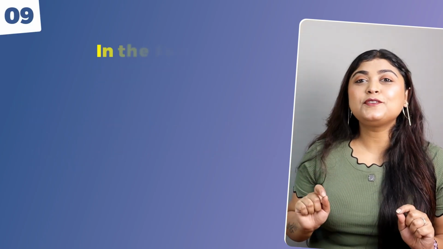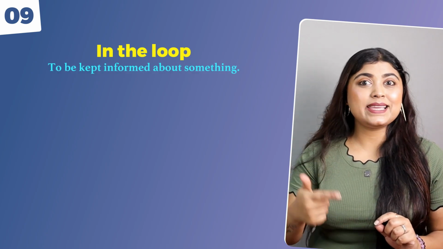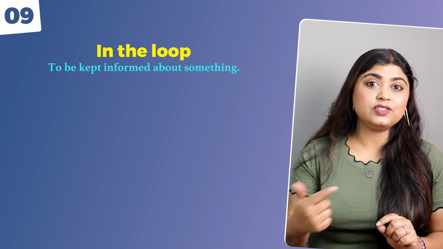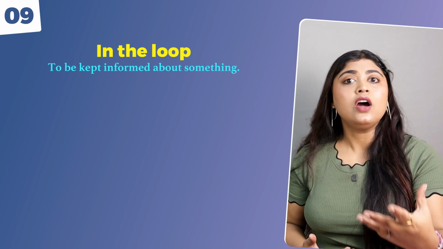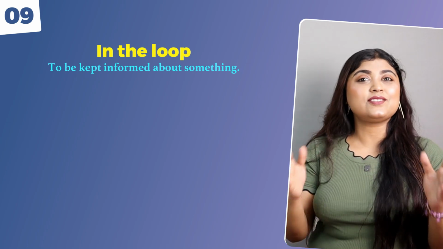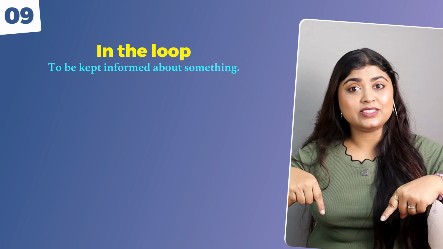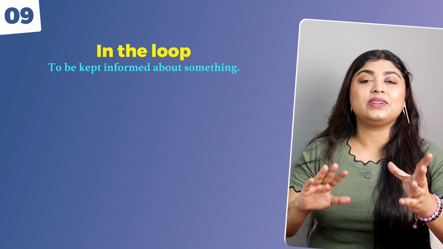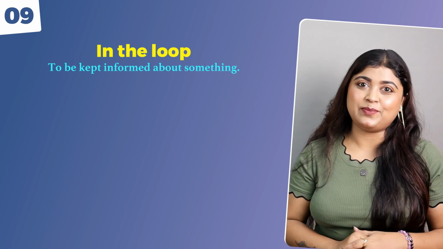Next up, we have in the loop. This is used to describe being kept informed about or involved in a particular set of information or events. It generally indicates that a person is up to date with the necessary knowledge about what's happening within a certain context, usually in a workplace or in a social setting. Let's look at the examples.